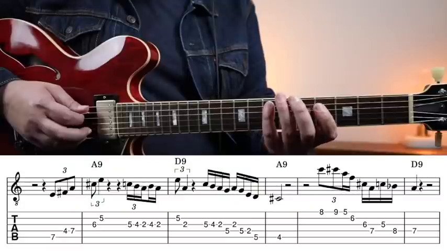So in this next example, I'm going to play a line built from the A altered scale over that chord and then resolve to notes from the D9 chord.